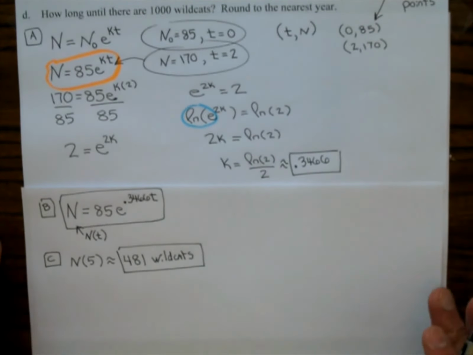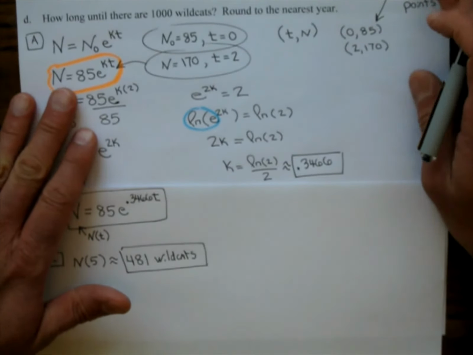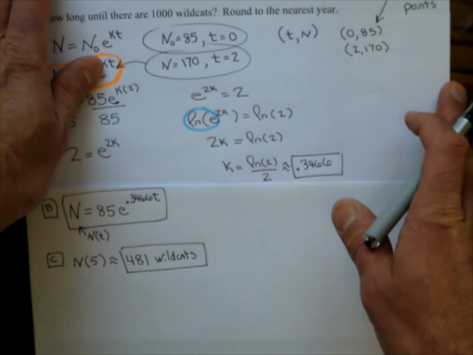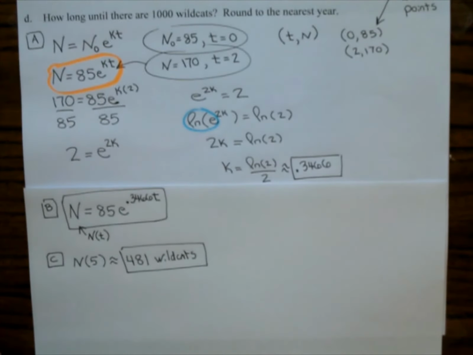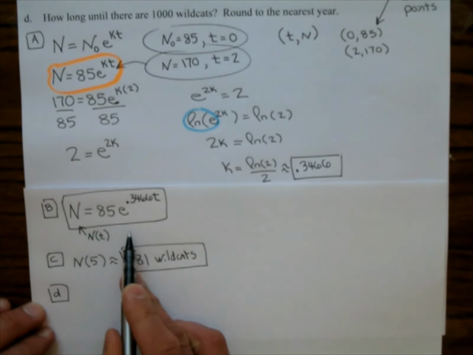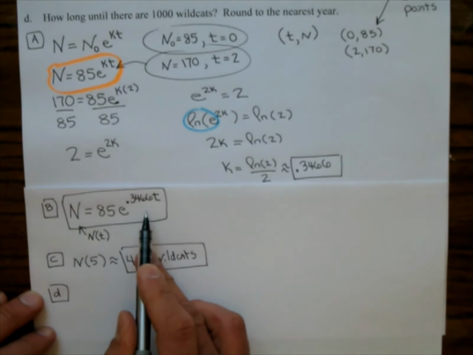Okay, so problem D. Did I make it go off beyond? Let's see if I did. Oh, you can barely read it there. There we go. How long until there are 1,000 wildcats, round to the nearest year? Okay. So we're still looking at this formula. Part B has the answer to what we'll use.